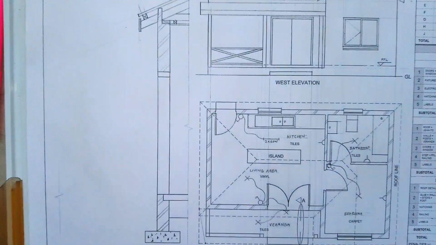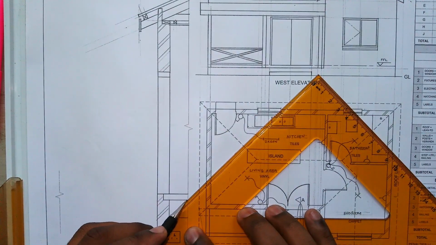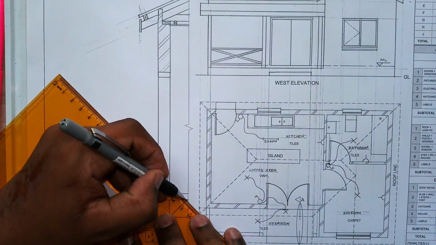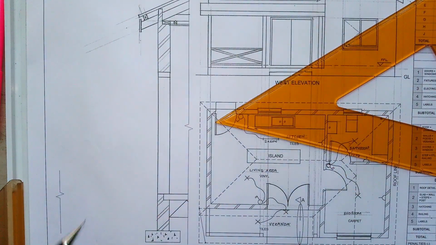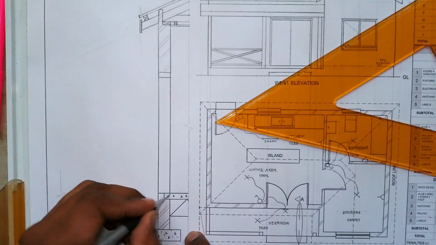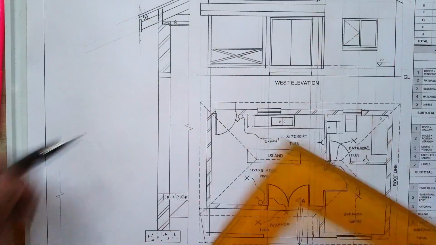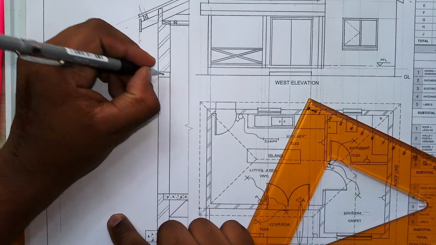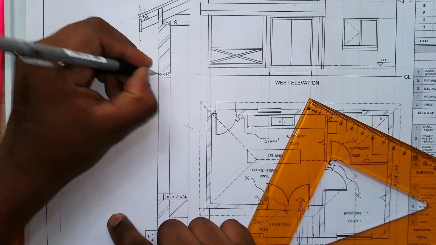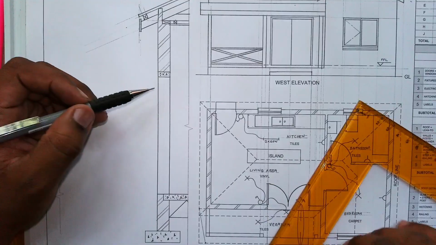Just like that. Okay, I've hatched the wall there, and then I can also hatch the hardcore filling there using my 45. Okay, the concrete slab there. Okay, so I also have the concrete lintel there, small triangles with some dots. All right, okay, please make sure you hatch everything because it's 4 marks.